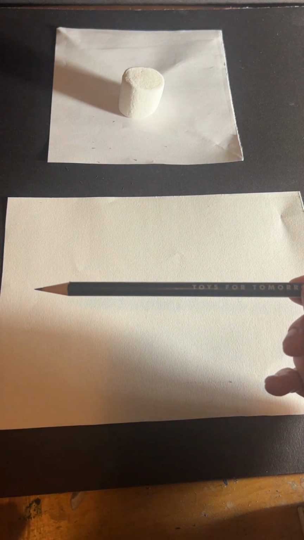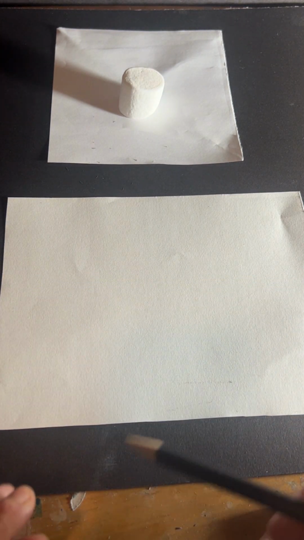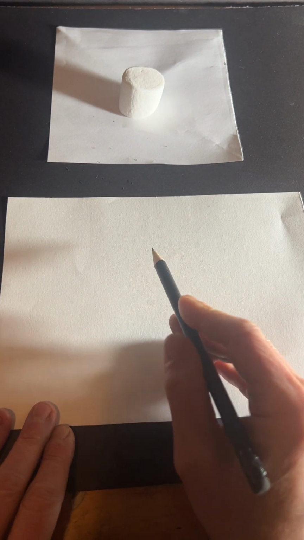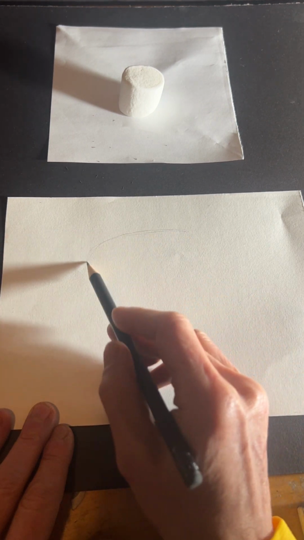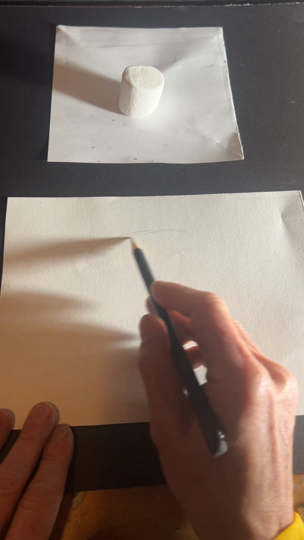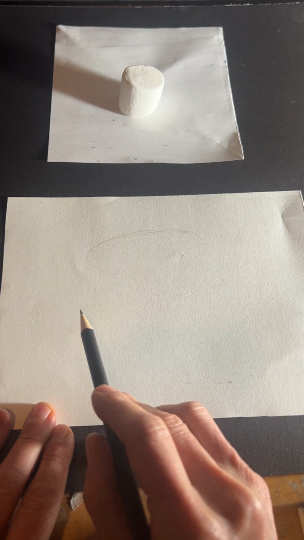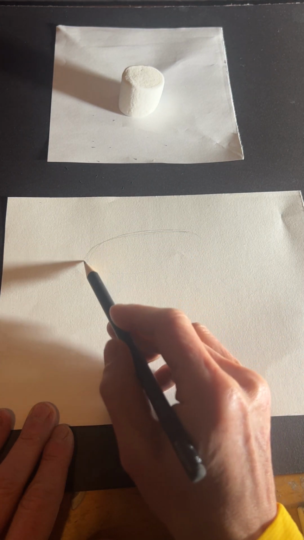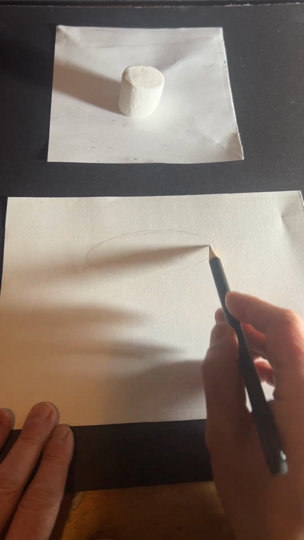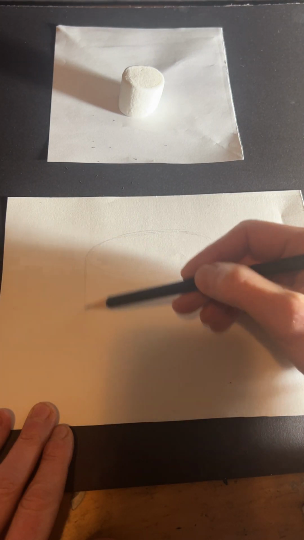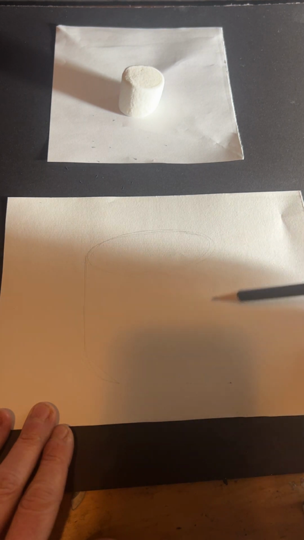This is just a regular number 2 pencil. And I'm going to start sketching out my object using a very light line. The reason why I want my sketch to be really light is that eventually when I start adding value, I want my outlines to disappear.